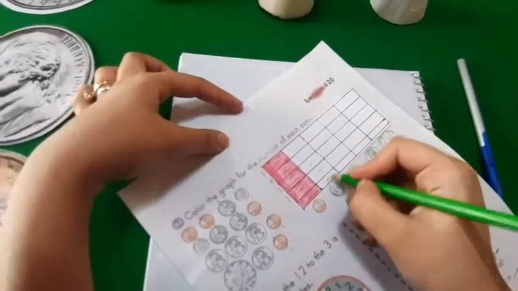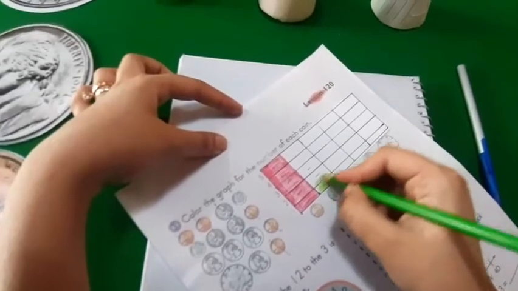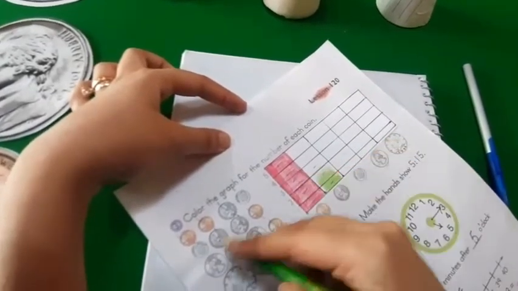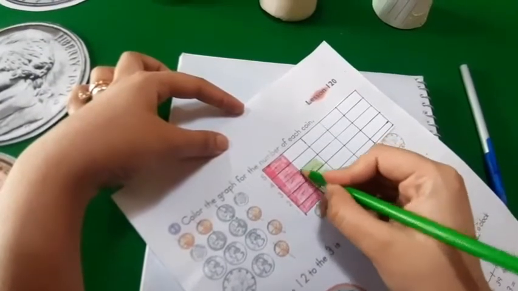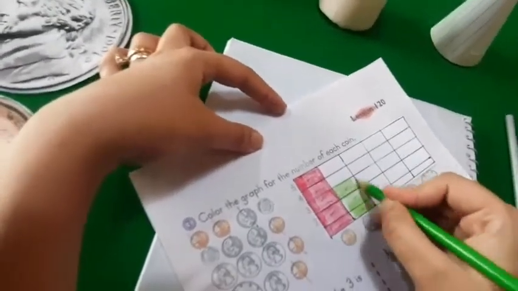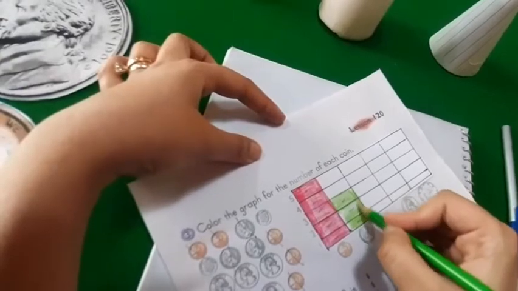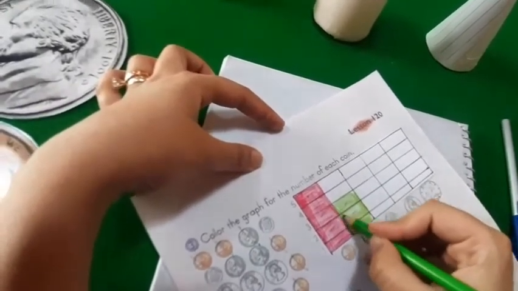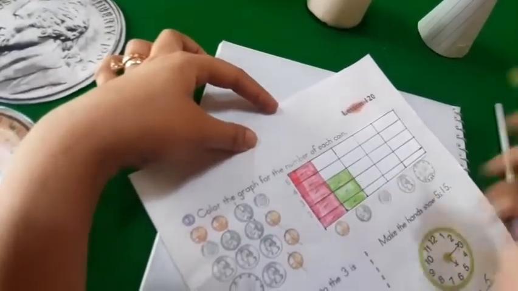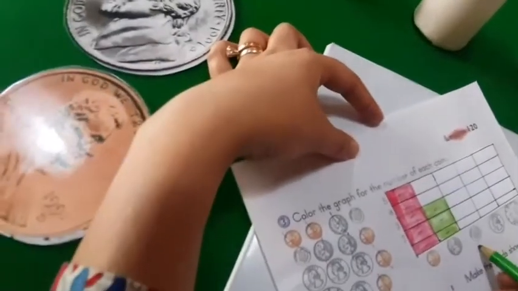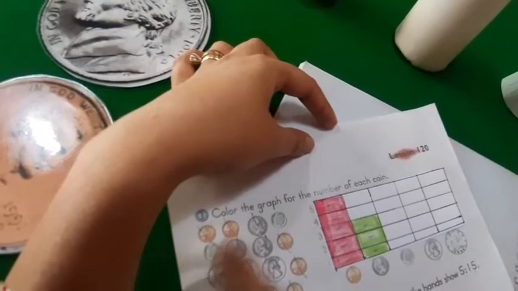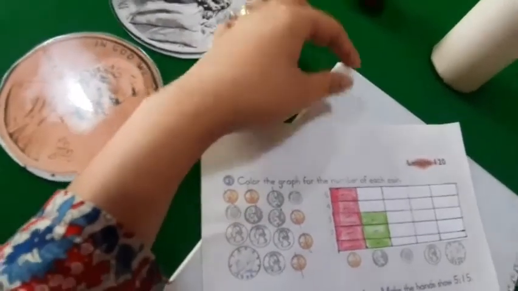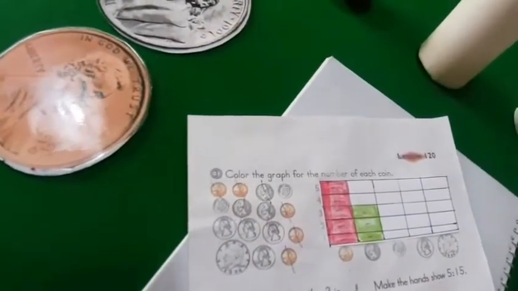Now the nickel. How many nickels do we have in here? We have 3 of them. We counted 3. So we're only going to color 3 bars. Now I want you guys to do the rest on your own, okay? Find out how many dimes, quarters and half dollars we have here in the given amount of coins, and then you color accordingly.